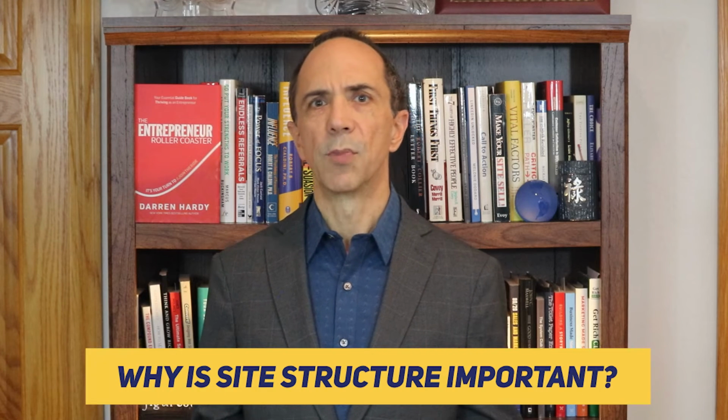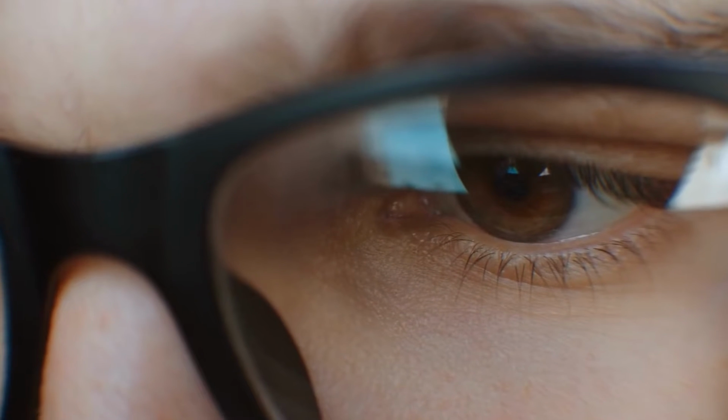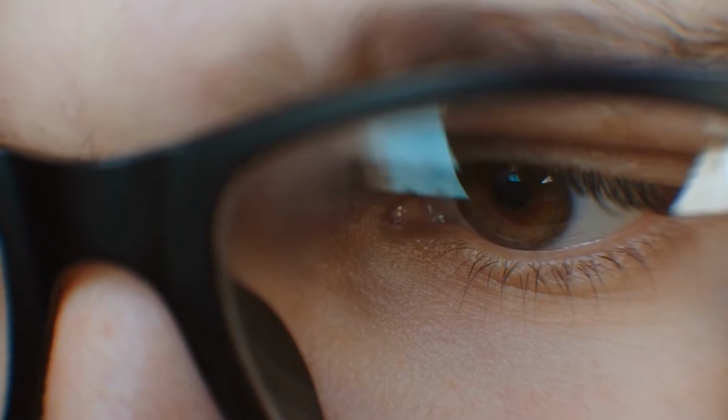So besides organization, why is site structure important? There are 3 main reasons why you should take some time to enhance the structure of your website. First, doing this provides a better user experience. A well-organized website makes it easy for its users to navigate and find what they're looking for. That should always be your main focus of your site.